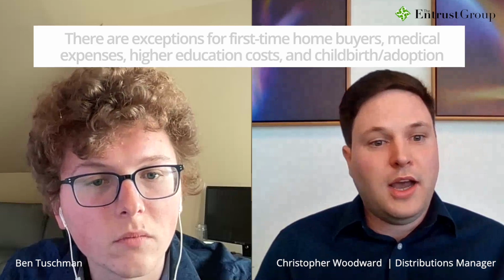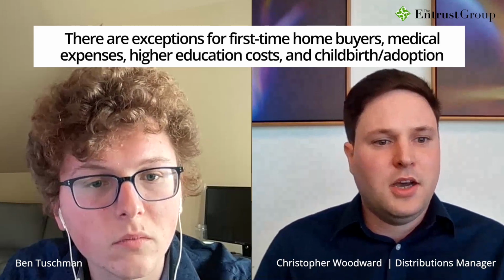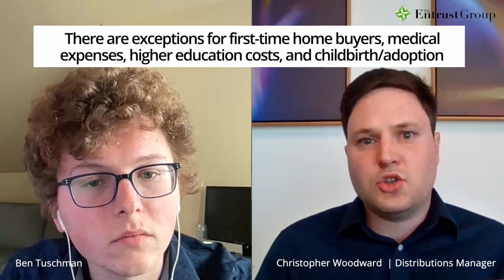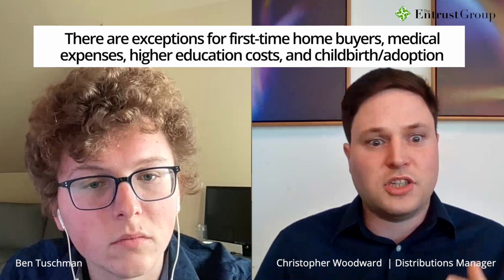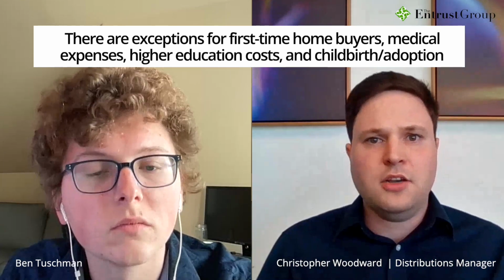There are a couple others. If you have certain medical expenses, you may be exempt from that penalty. Higher education expenses, you can take distributions upon the birth of a child or adoption. As long as they're within certain thresholds and criteria, you can appropriately inform the IRS that while it looks like the early distribution penalty may apply, it wouldn't in that case. Great. That is good to know.